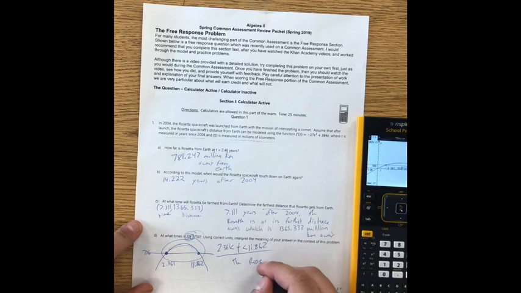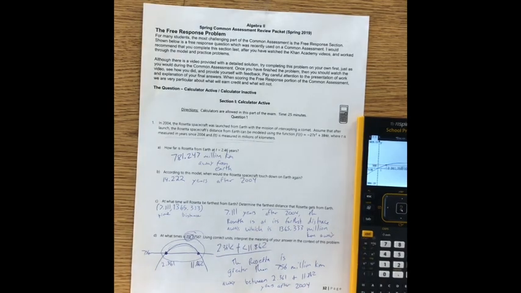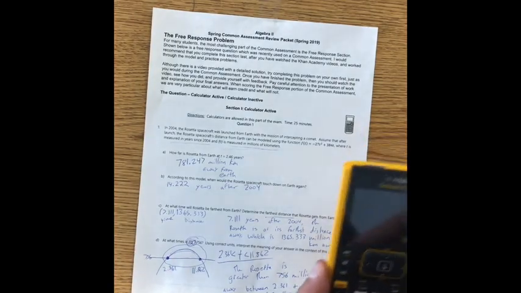The Rosetta is greater than 756 million kilometers away between 2.361 and 11.862 years after 2004. So that is our answer to D. That's our answer to D.